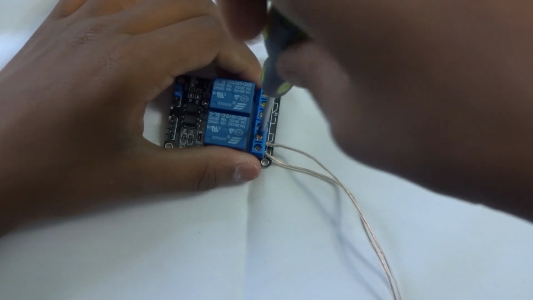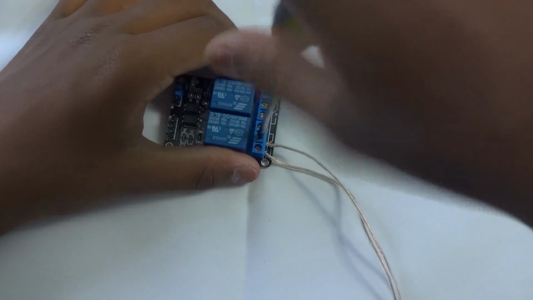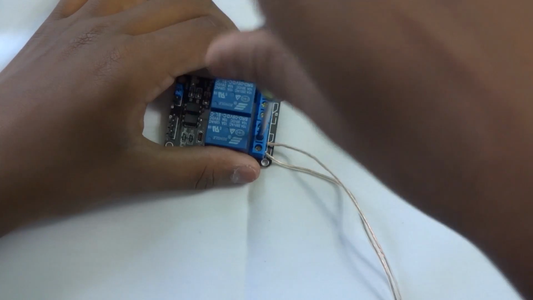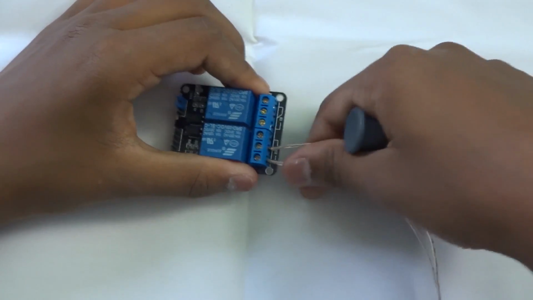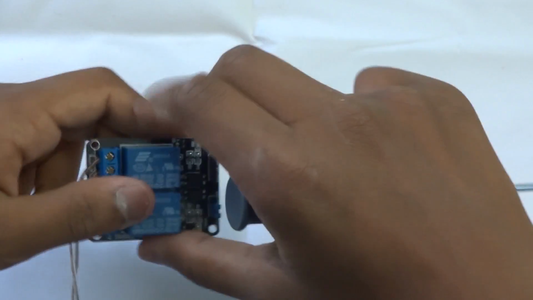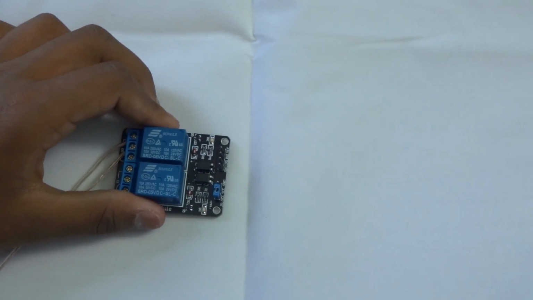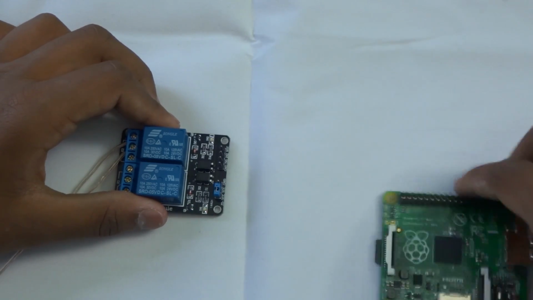These screws are really tiny. I'm going to have all the materials in the comments, by the way. So now if you tighten it in, there you go. If you pull them, they don't come out. So there you go. And so now for connecting the relay board to the Raspberry Pi, you want to rotate it. Make sure the pins are lined up.